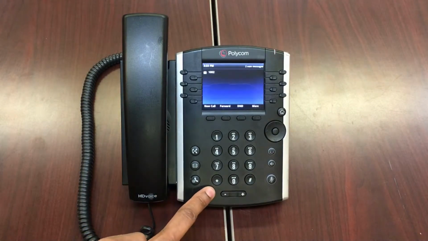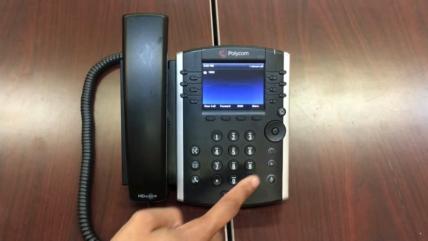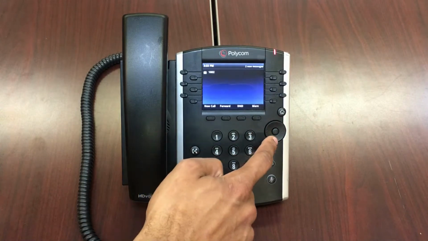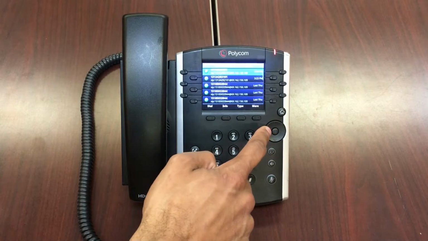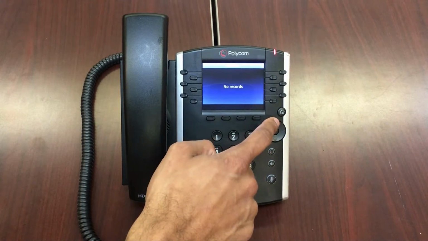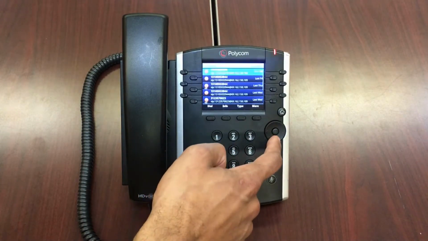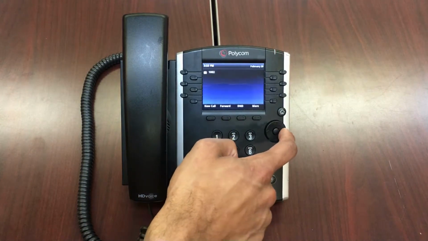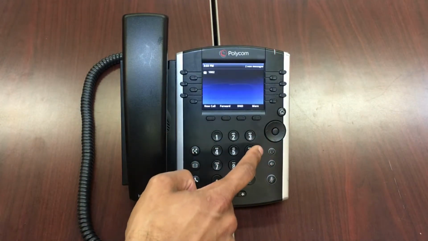In the middle, we have our numerical pad, which allows us to basically type in numbers. Next to that, we have our arrow keys. So if I click the right one, that allows me to see all calls that I have received. If I hit the up, that allows me to see favorites. If I hit bottom, that allows me to see missed. If I hit right, that allows me to see all calls in general.